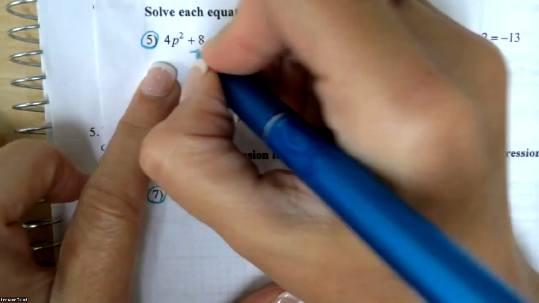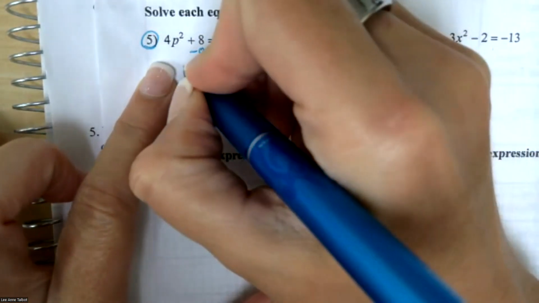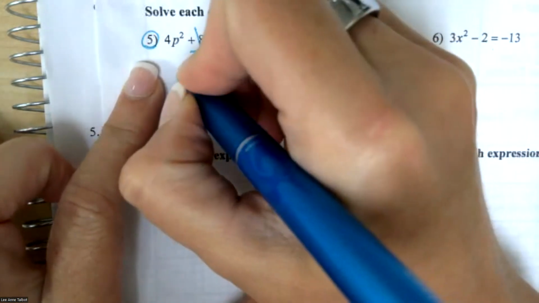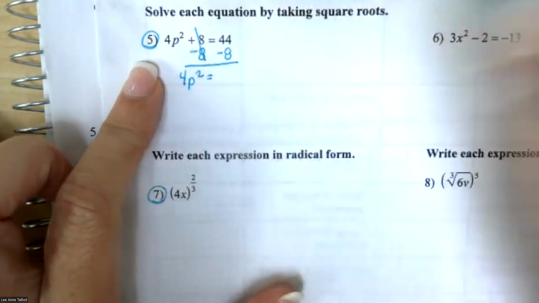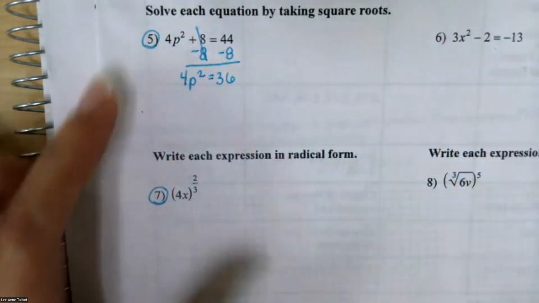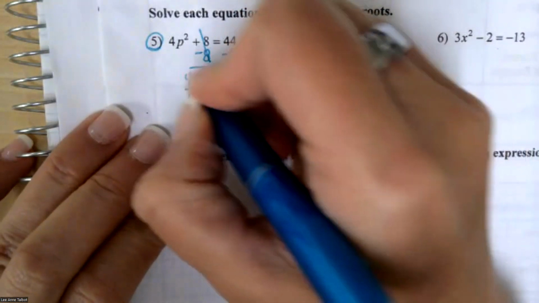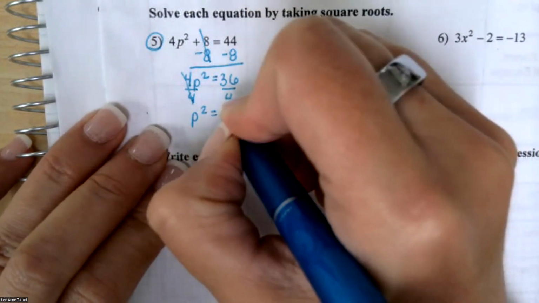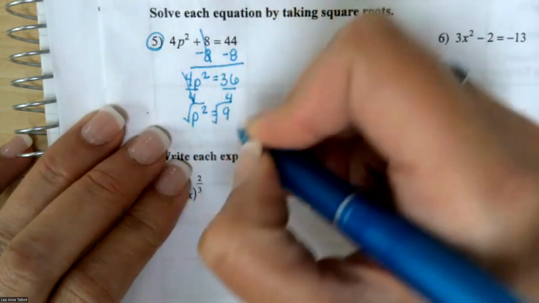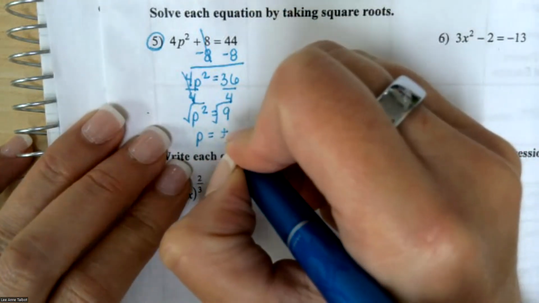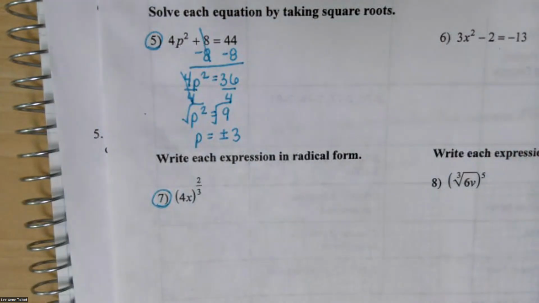Number 5. -8. Or p squared equals 36. Divide by 4. P squared equals 9. Square root. P equals plus or minus 3. Moral of the story in that problem, don't forget the plus or minus.